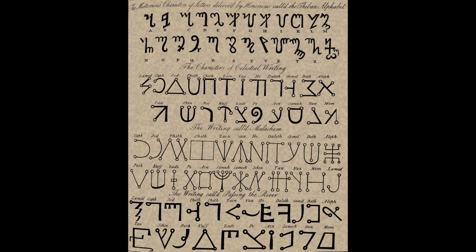But as you can see, there are 3 other magical alphabets in this table, each one referring to the Hebrew letters, substituting the Hebrew letters. So the Hebrew letter Aleph has an equivalent in the characters of celestial writing, second from the top, as it does in the writing called Malachim, and so forth.